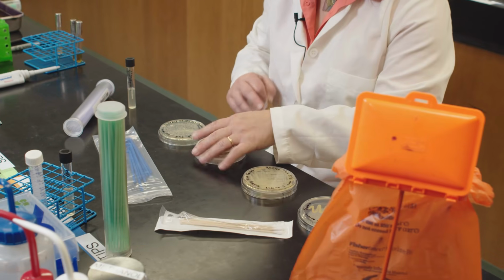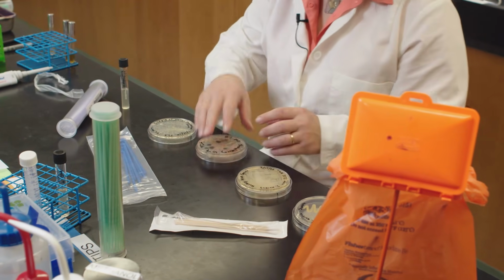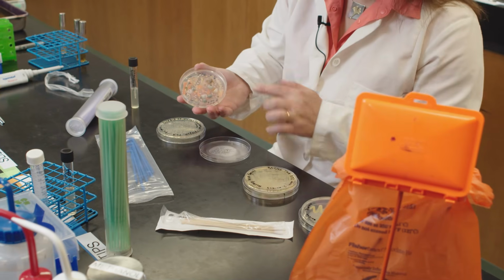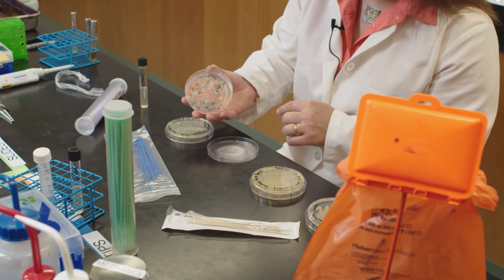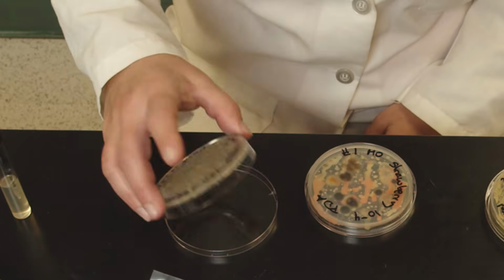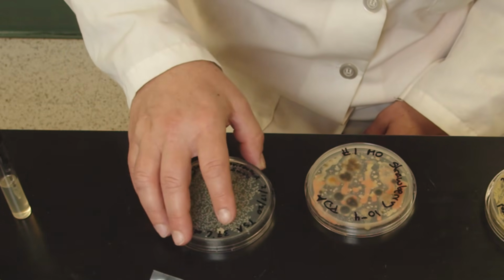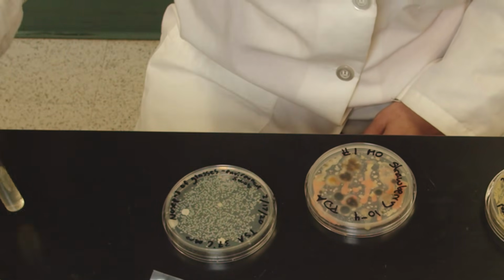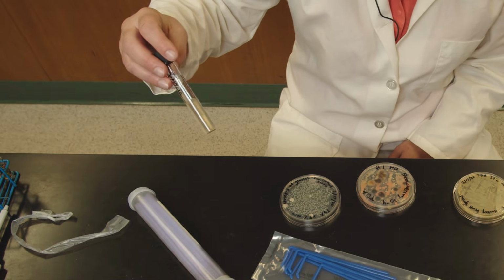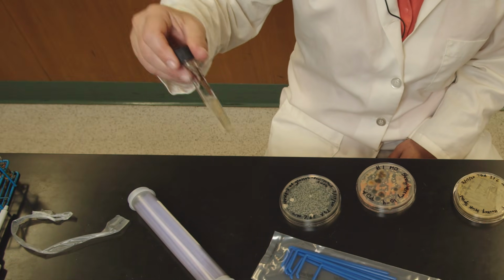These are the ones where we used the hockey stick. This is a PDA plate. And you can see the even distribution of it, and you can see the different organisms growing on here. And then this is another dilution plate where we used the hockey stick. You see the even distribution. And in this case is where we used the stab, where we used the needle, and you can just see a clear stab line as well.